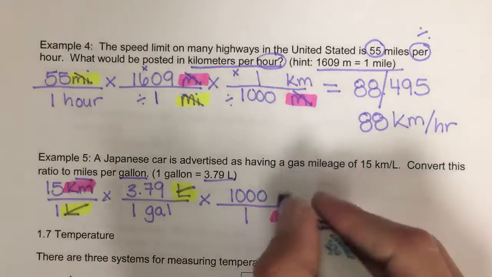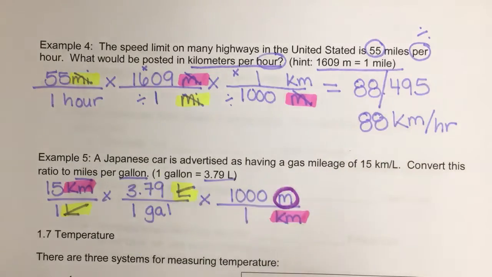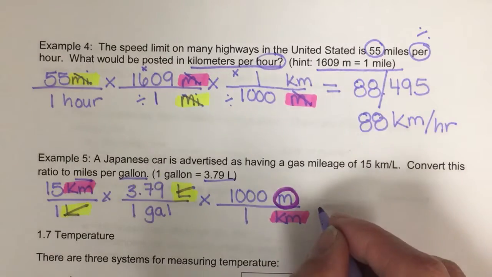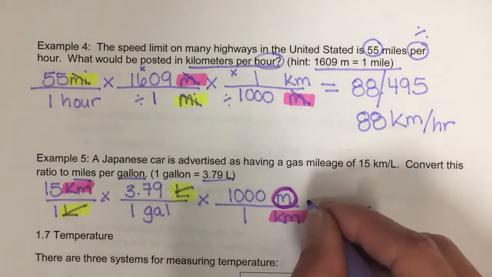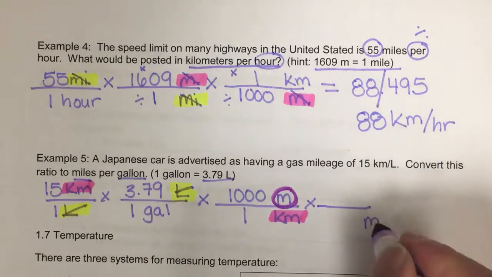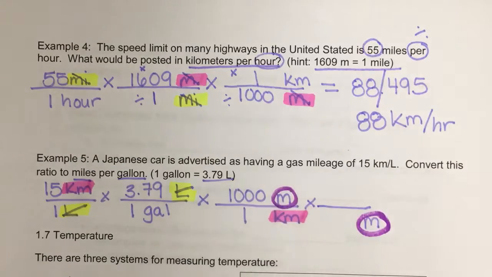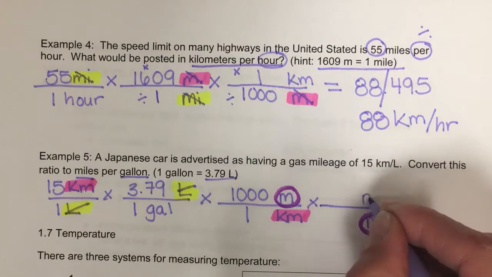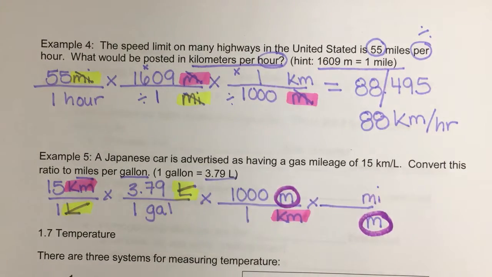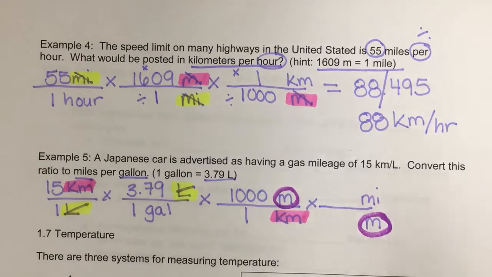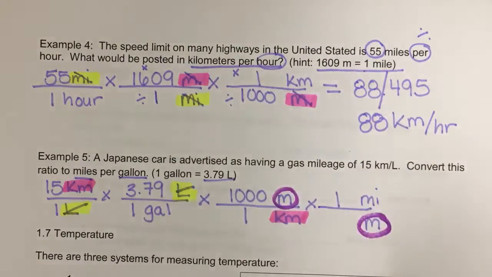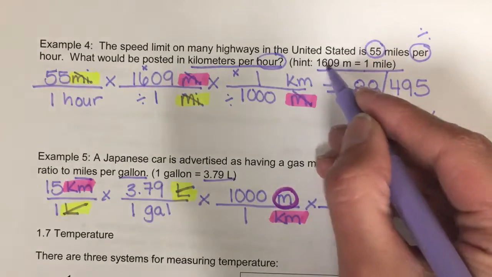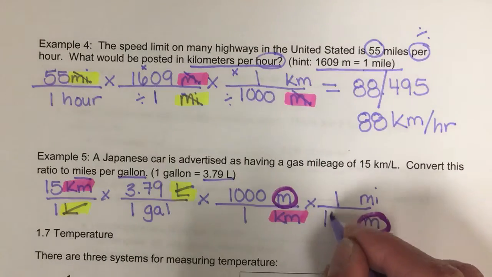So since I've got meters on top, I need to change and put meters on bottom, and I need to change it to miles. Well, in the last problem, I was told 1 mile is equal to 1609 meters.